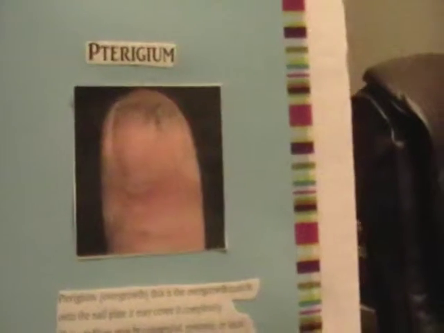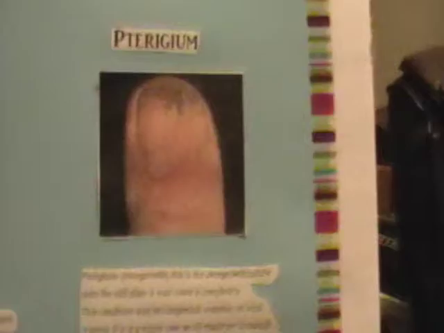This one up here is pterygium, or overgrowth of the cuticle onto the nail plate. It could cover the nail plate completely. It could be systemic local trauma that caused this. If it's a minor case, an oil manicure is enough. In severe cases, you should refer client to a physician.